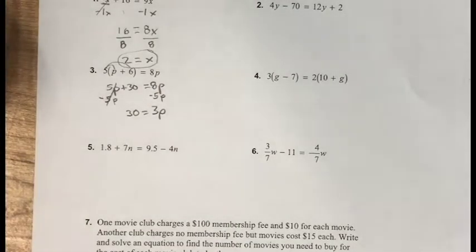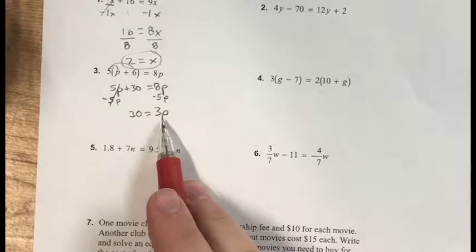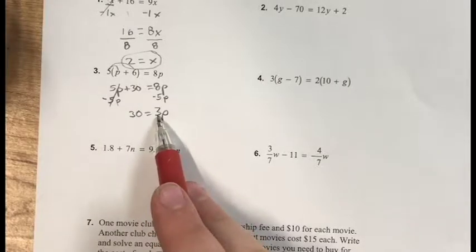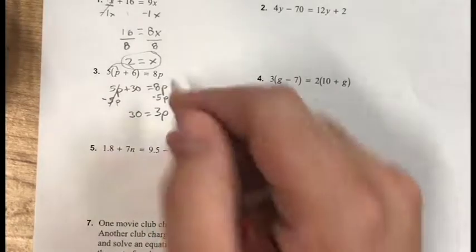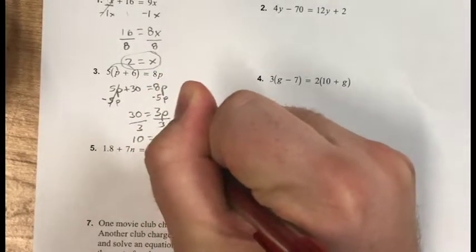Now it's very simple. What do I do now? I'm getting p by itself. I'm solving using SAD MEP. In this case, to get rid of a 3 here, which is multiplication, I'm going to divide by 3 on both sides, and I get 10 is equal to p.